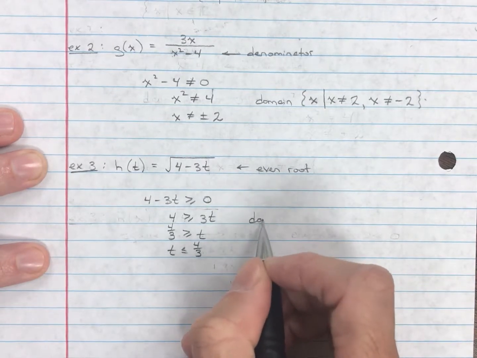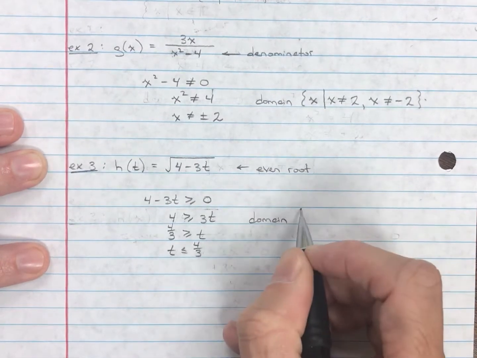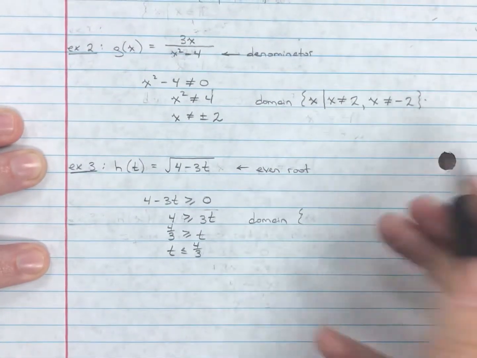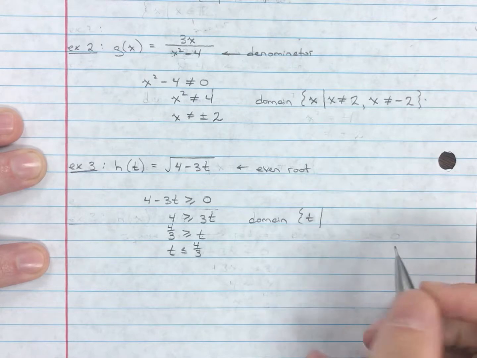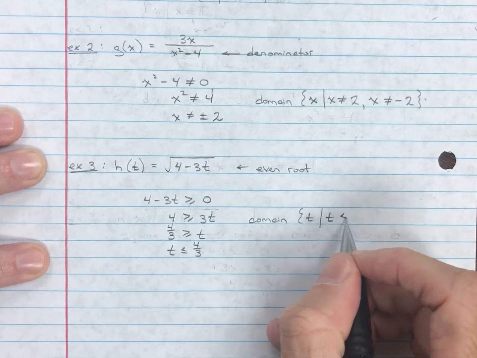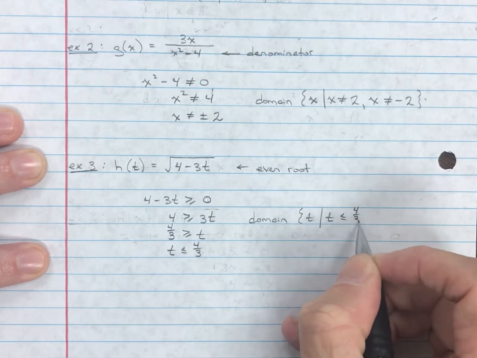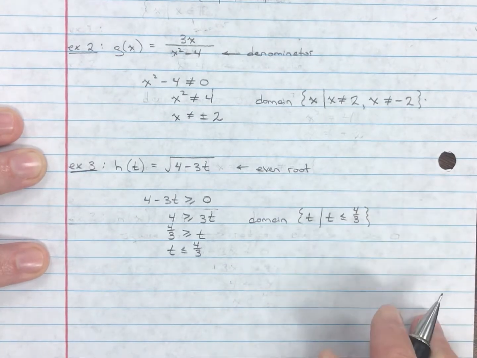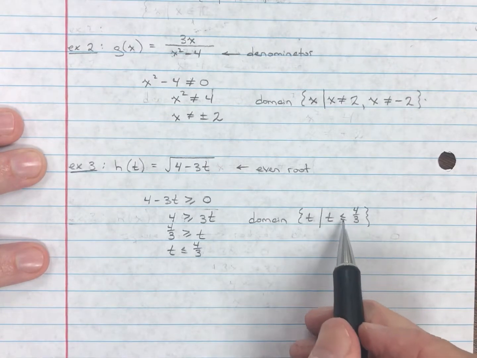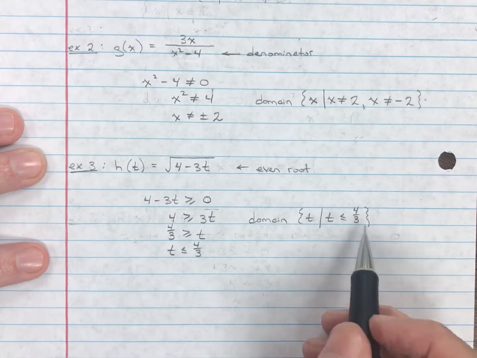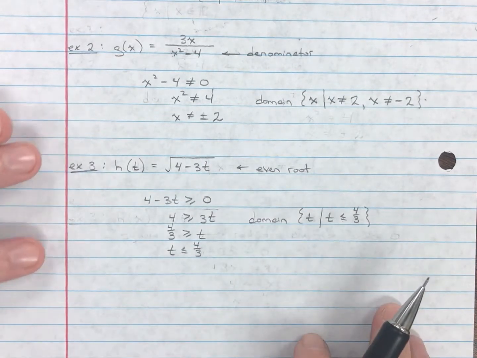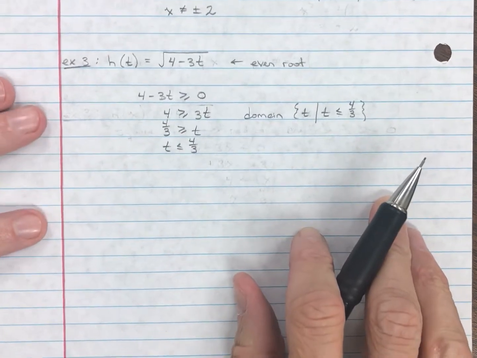Okay, so my domain is all t's, excuse me, I used t, such that t is less than or equal to 4/3. Okay, so there's my domain for that one. The input must be less than or equal to 1 1/3, otherwise, in the real number system, this is not going to work.